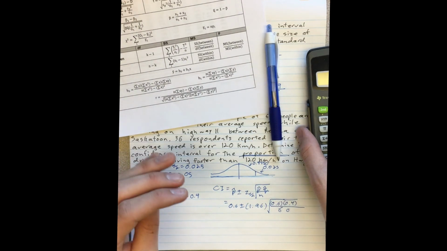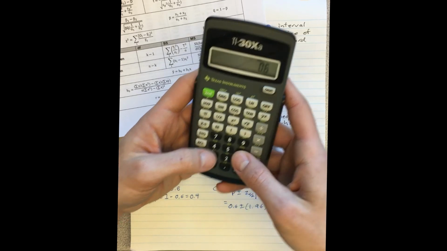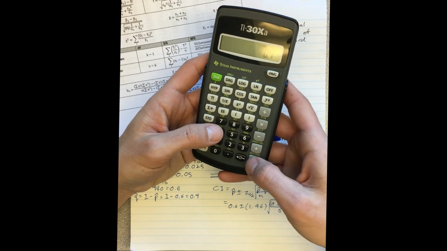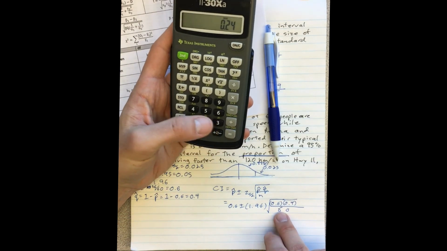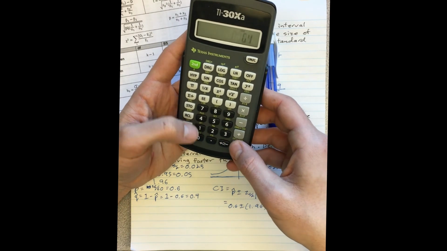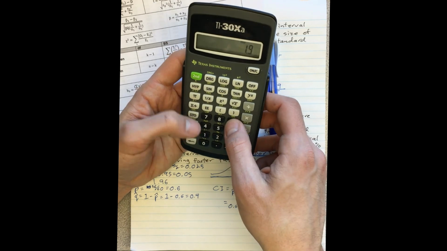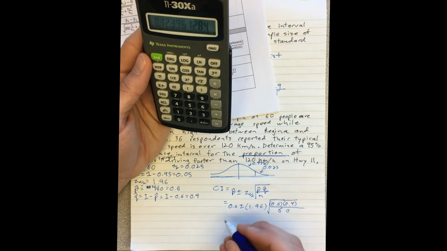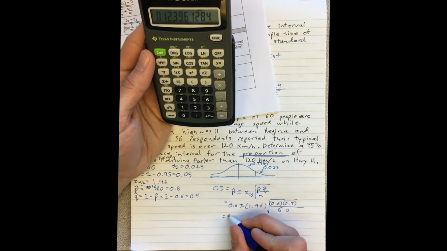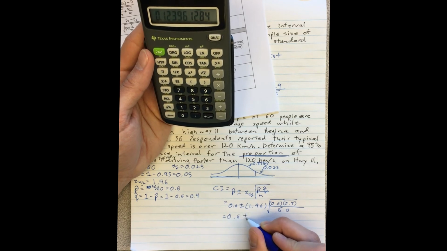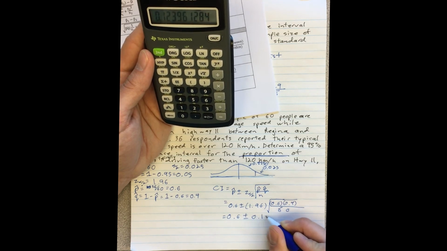Okay, so let's just figure this out. 0.6 times 0.4. I'm doing the stuff under the square root first so that I can square root it and make everything nice. I press the square root button and then multiply by 1.96. What do I get? I get 0.6 plus or minus 0.124.